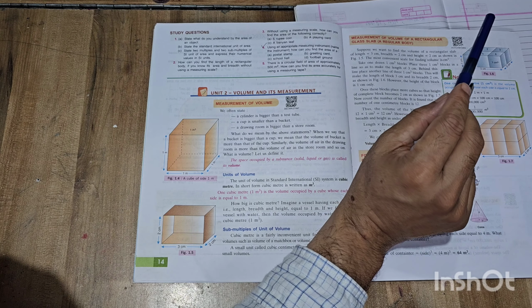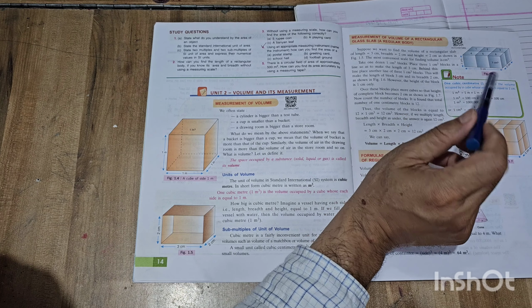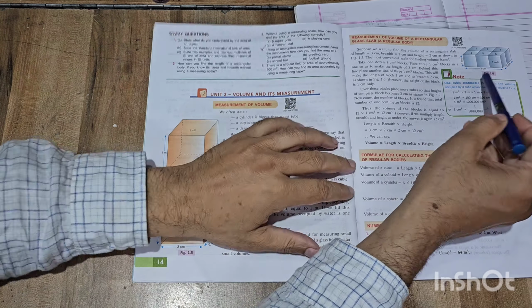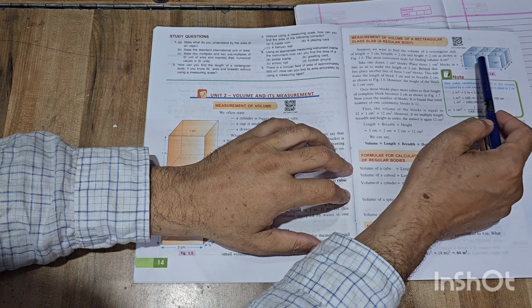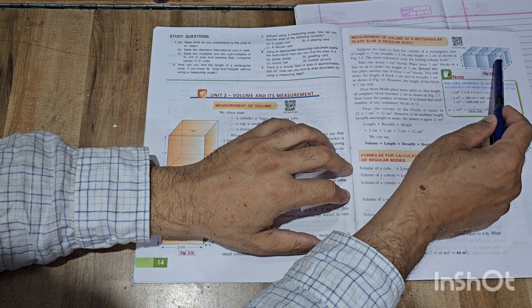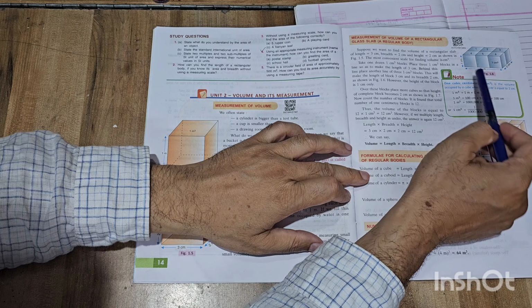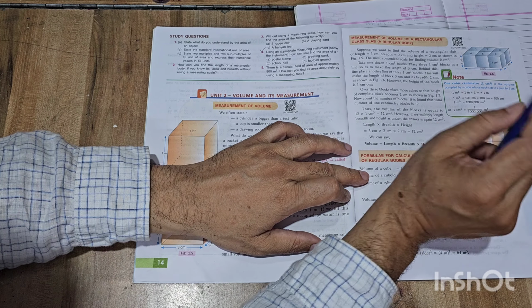How many blocks do you have to take? 12. Then if you place 3 blocks one by one, what will be the length? 3 centimeter.